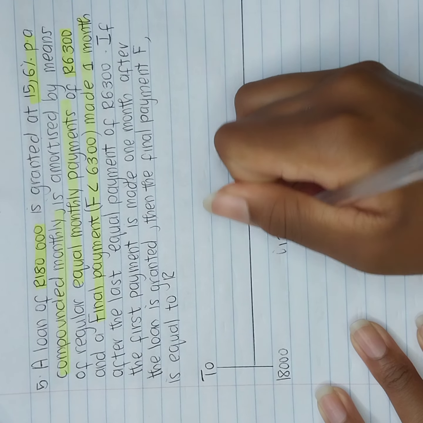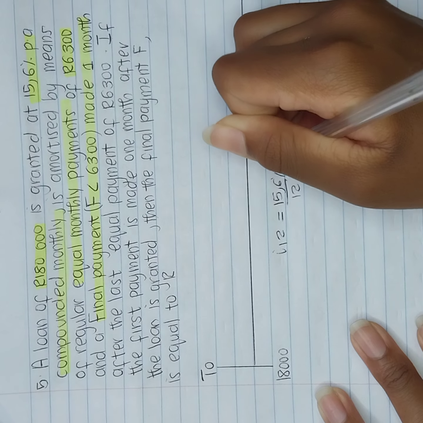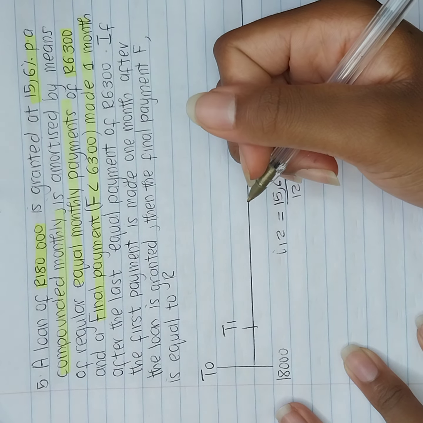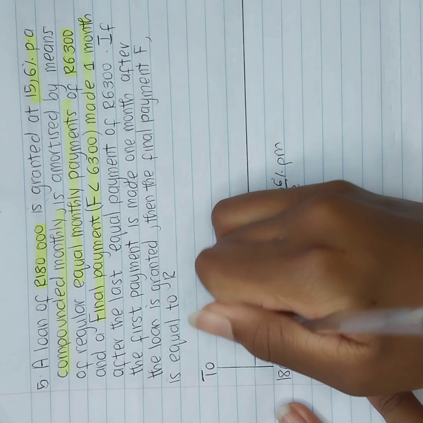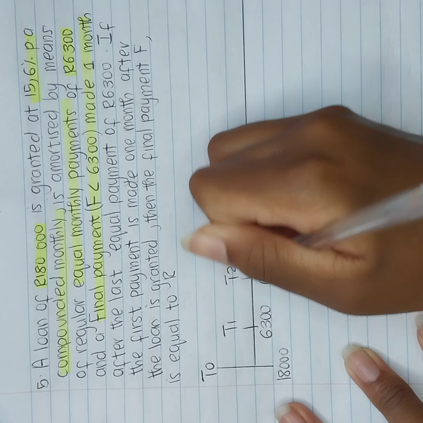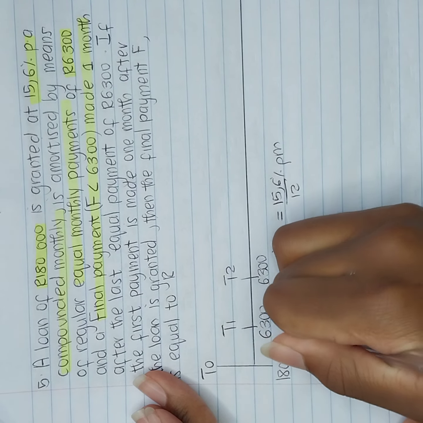My I-12 is 15.6% over 12 per month. And my PMT is made 1 month after the granting of the loan, and it is 6,300. T2, 6,300, etc.